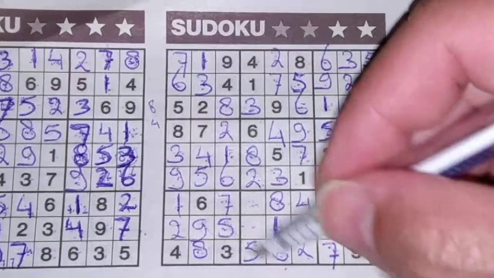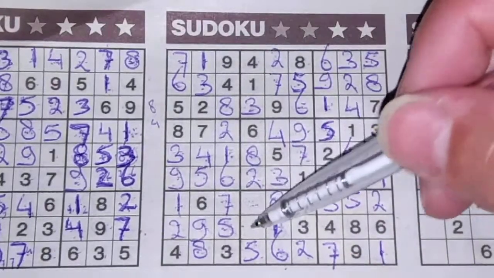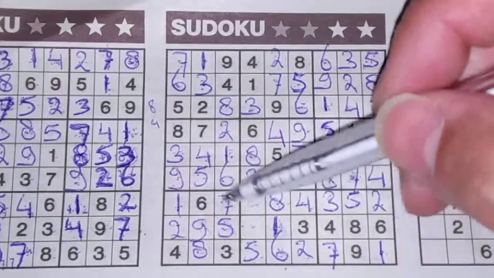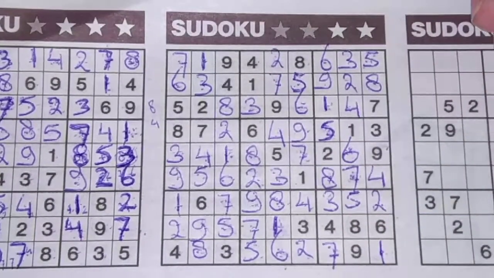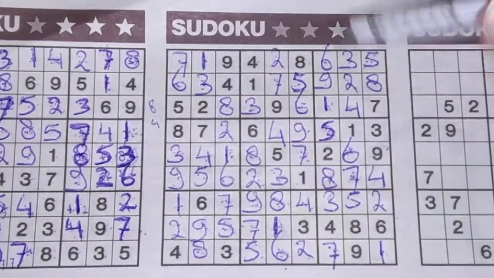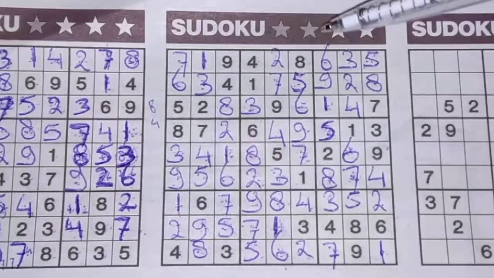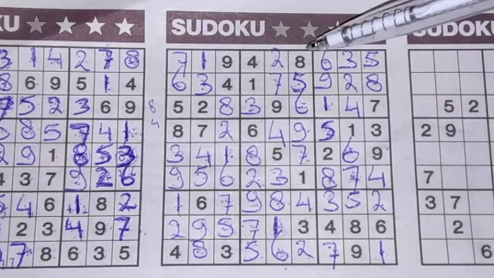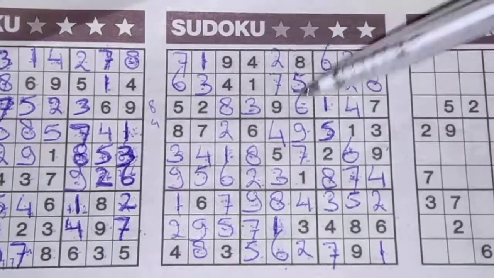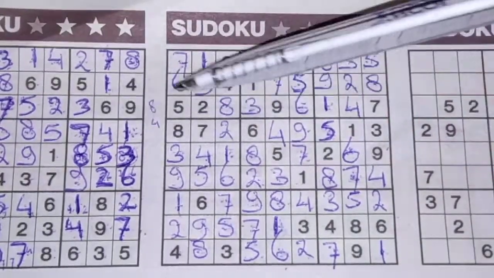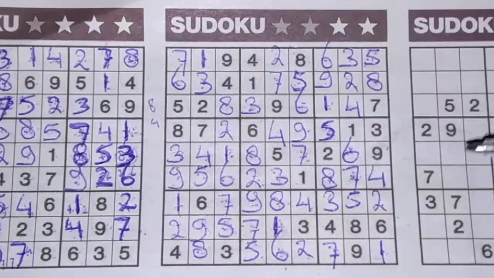And the final 2 numbers of this big square, the 7 and the 9. We have a 7 here, no 7 there. 7 should be here, and the 9 goes there. Finish in 12 minutes. Wow! Can't believe this. This is a 2-star, and they need to switch this Sudoku with the previous one. Previous one is not 1-star.